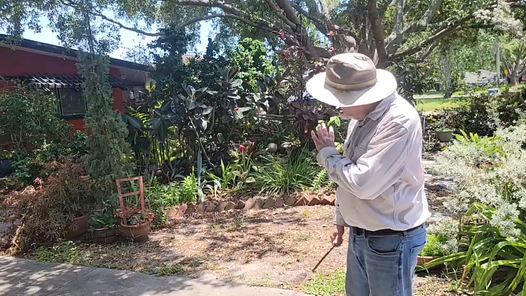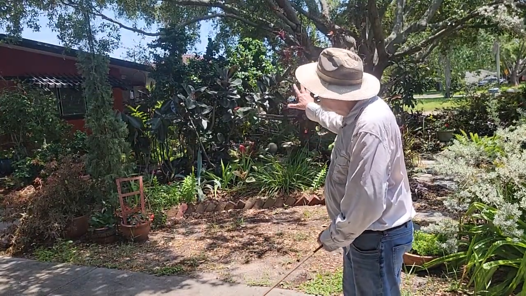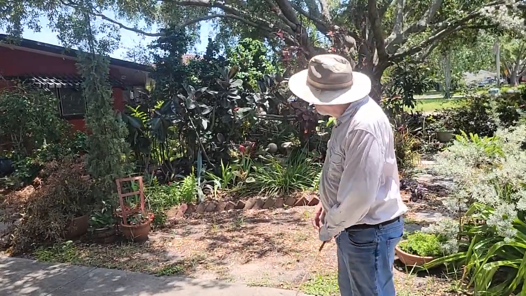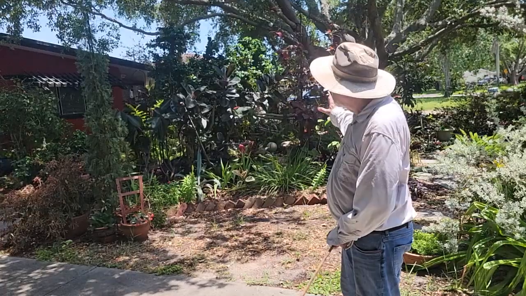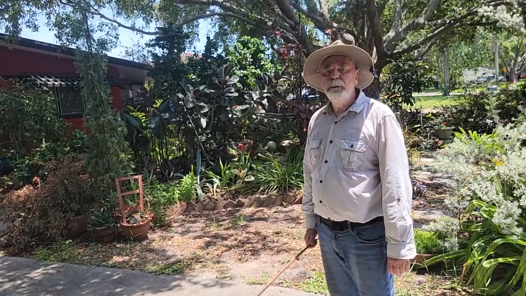So this is not just a one-dimensional garden that's like shoved up against a privacy fence. You can walk all the way around this garden, and in every different way, it looks different. So let's take a look at that.